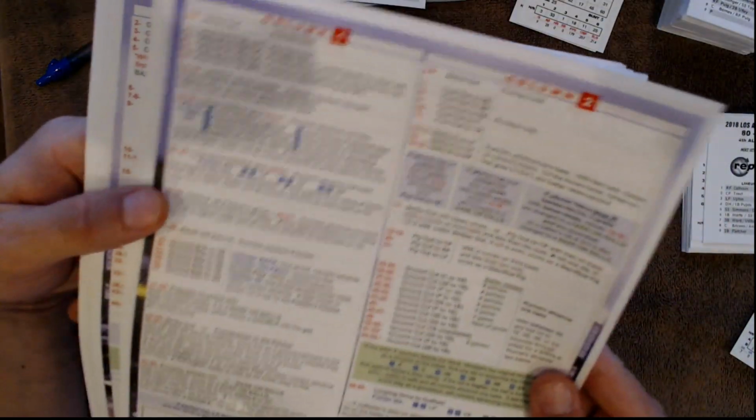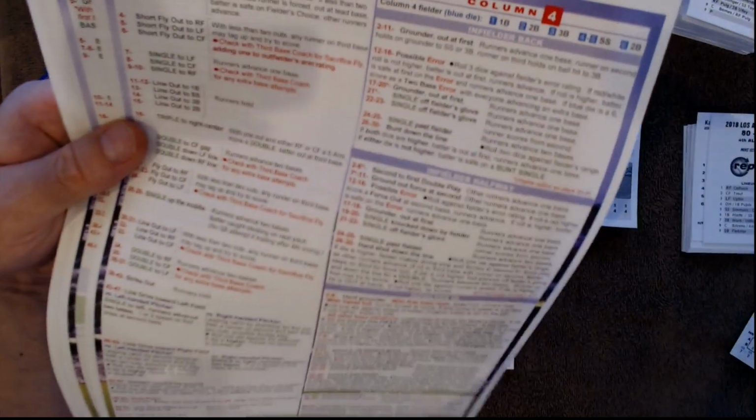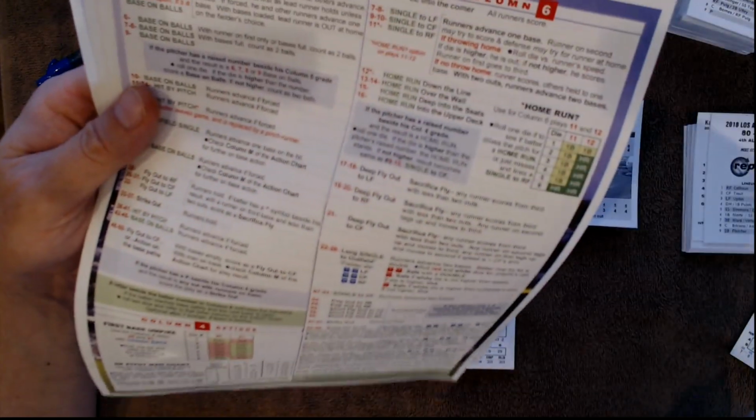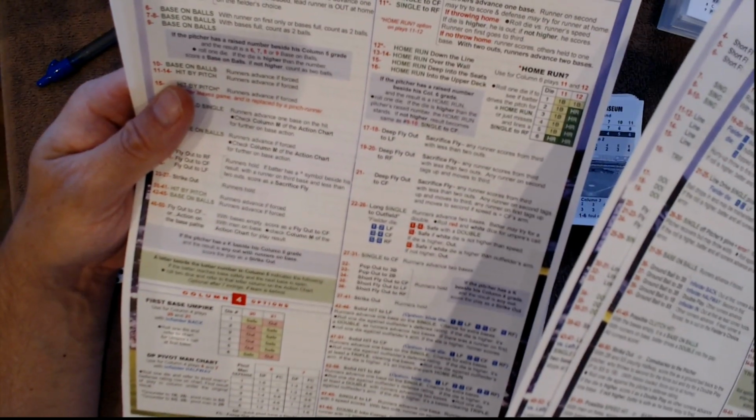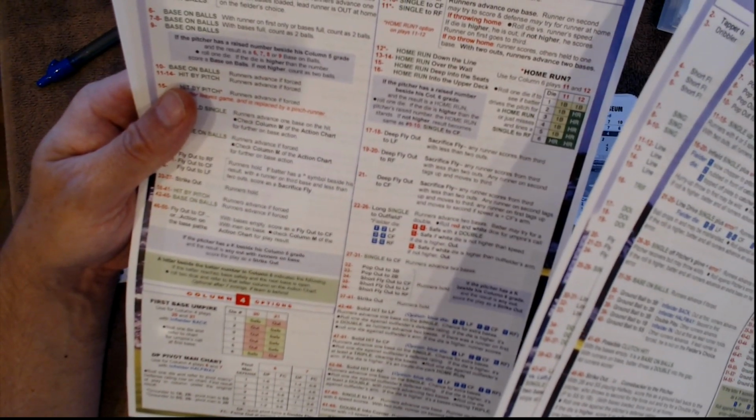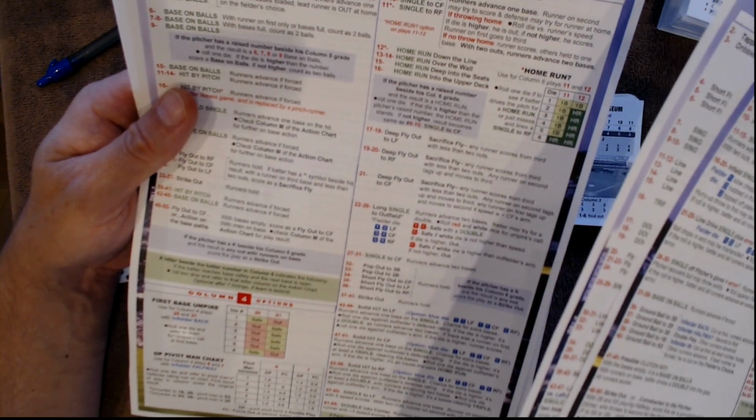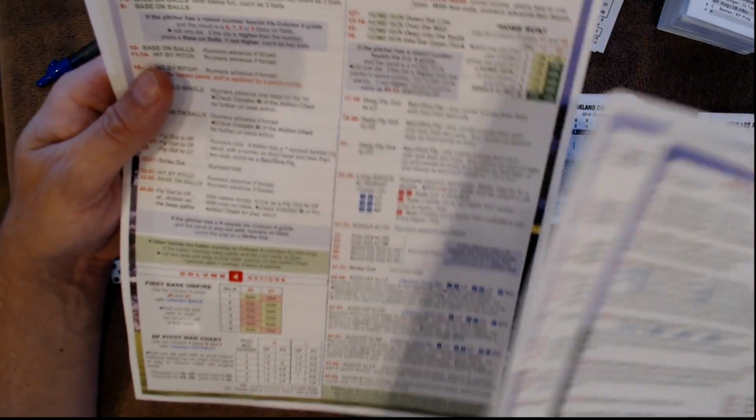Oh yeah, so charts. You've got column 1, column 2, column 3, column 4, column 5, and column 6. So there's your 6 columns. You're going to have 3 pages of charts. Pretty in-depth charts. Sometimes you're going to get something really easy, and sometimes you might have to look and compare.